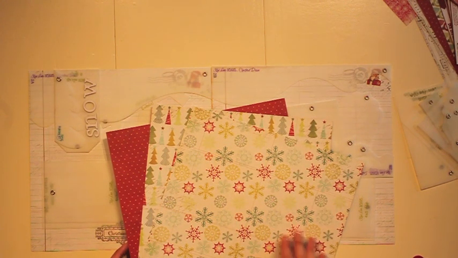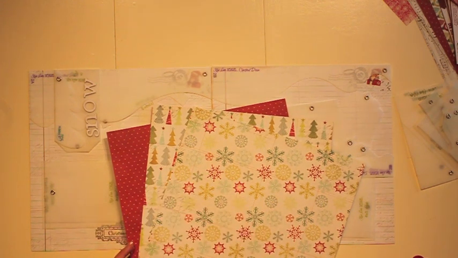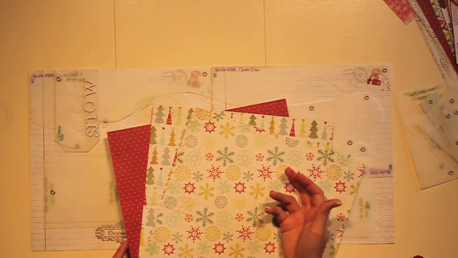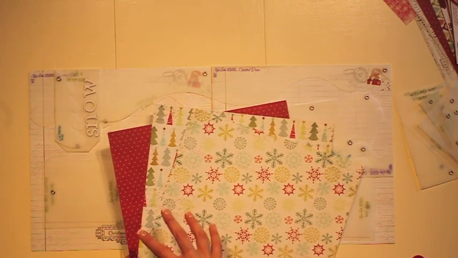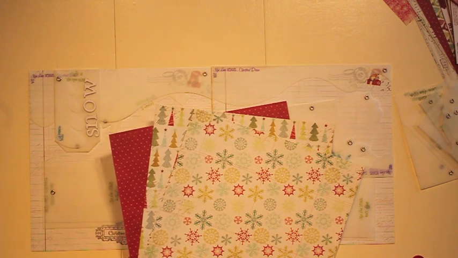In the first video we picked our paper that we wanted to use, we coordinated it, our main sheet, our supporting sheet, our background, and our photo mats and things like that. But in this video we are going to go over the completing of the page. So actually taking your papers that you picked and then using those in your layout.